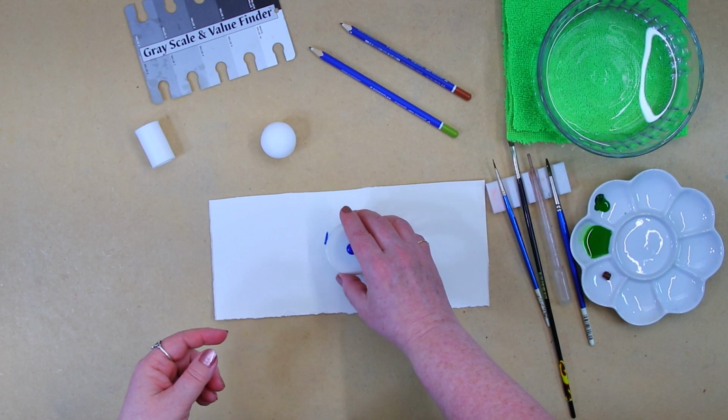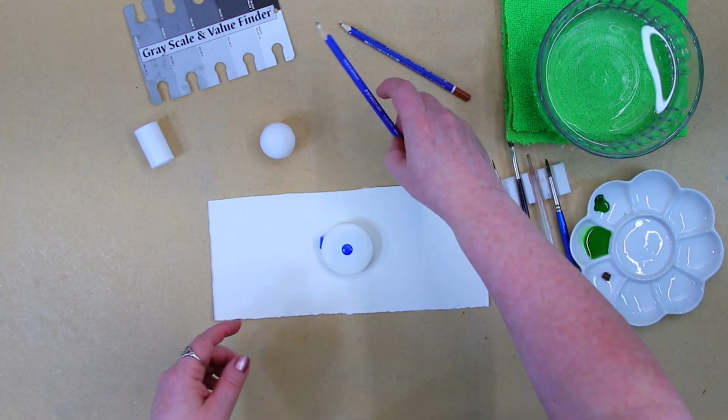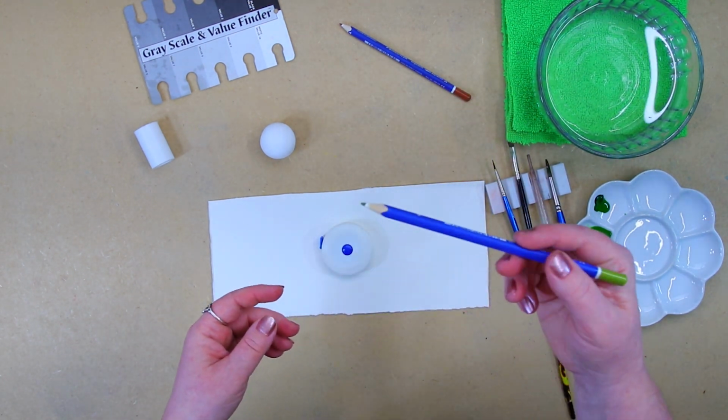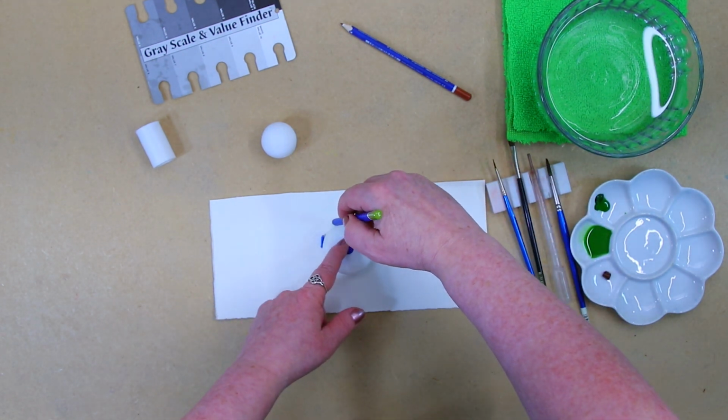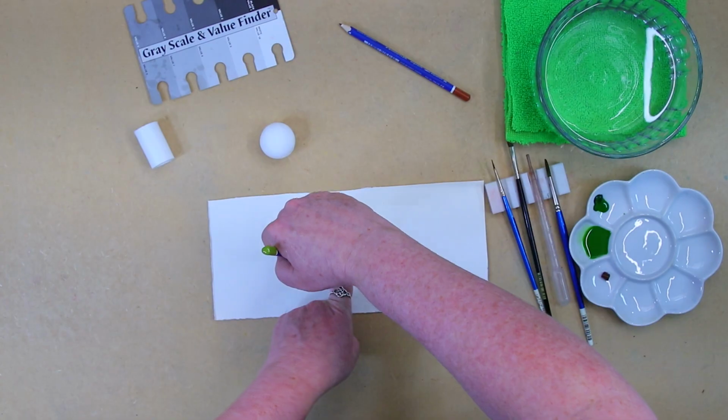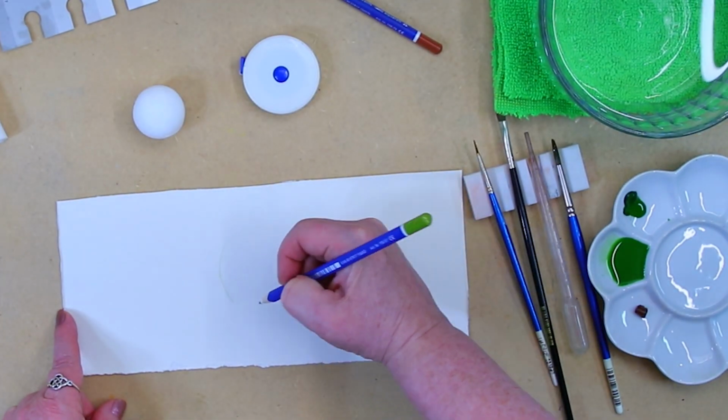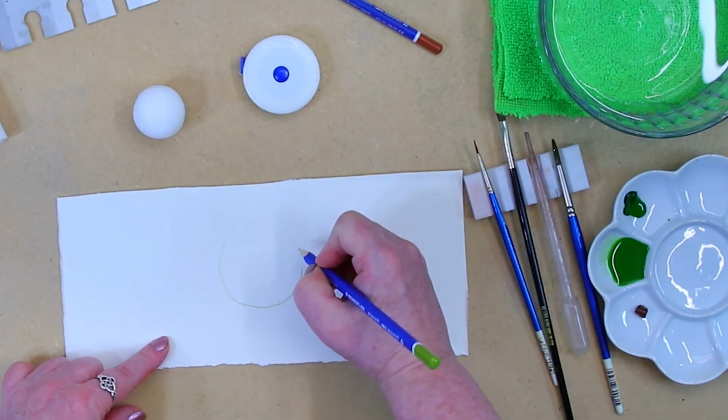Circles can be a bit tricky to draw, so you can use any circular object. I'm going to begin by using a green watercolor pencil crayon and just trace around my circular object. I'm just going to darken that so you can see it.